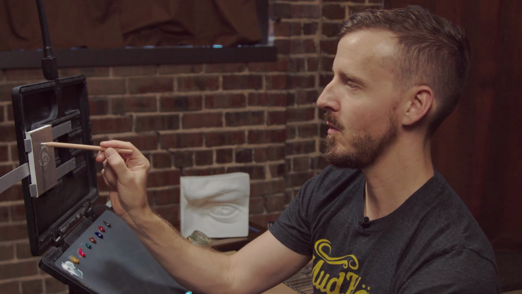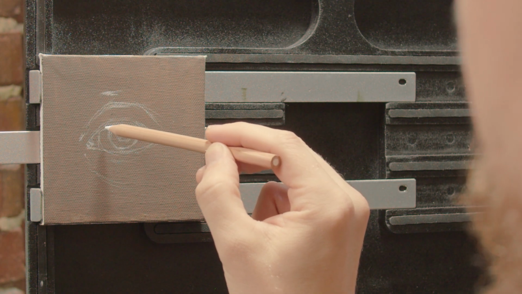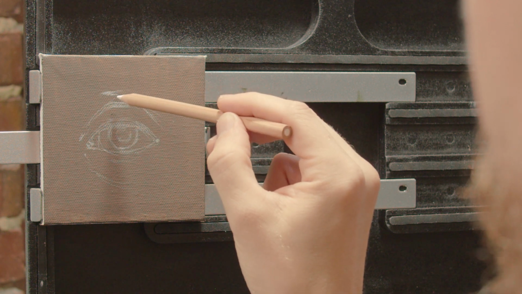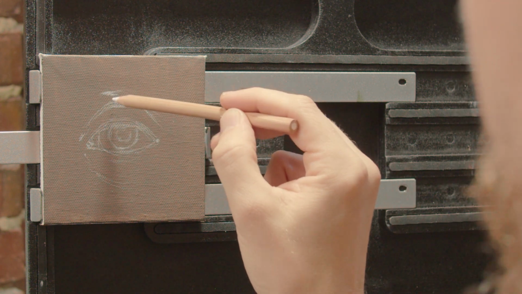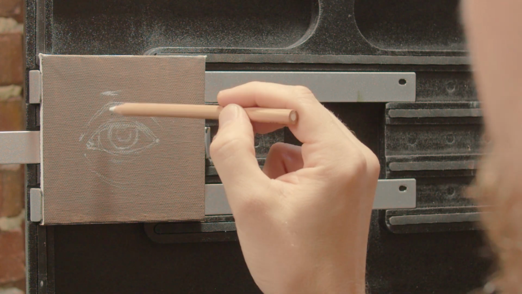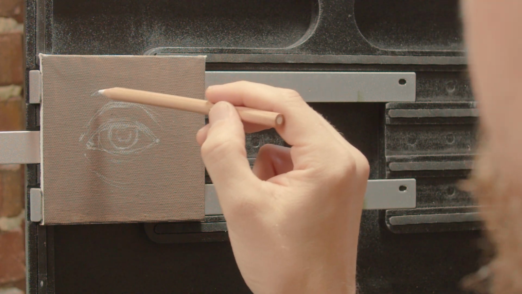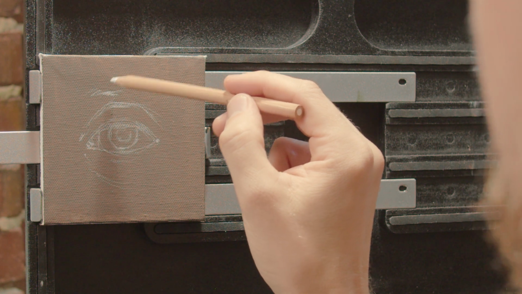And then I'm just going to pay attention, where is that point? If I look down, it falls right across where the iris and the rest of the eye meet right here. That's all I'm ever doing, comparing this to this. Where does this fall? How close is this? Okay, great. And then we can begin shaping the eyebrow.